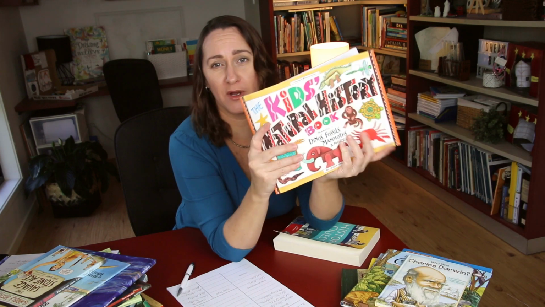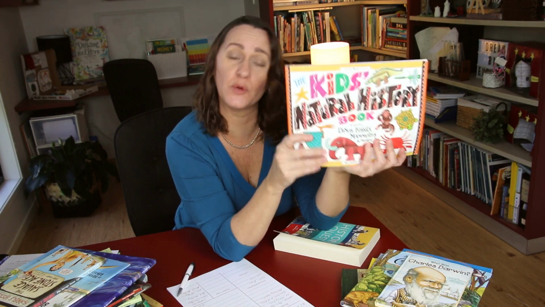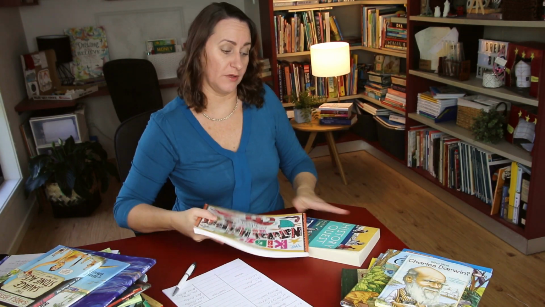So I will sit and have a quick look through that and see if there's anything else that we can pull out of our kids' natural history book. And if all else fails, I always return to good old Google. So in this instance, I may put Stone Age activities for kids into a Google search and see what that brings me in return. Google is my best friend when planning unit studies, that's for sure.